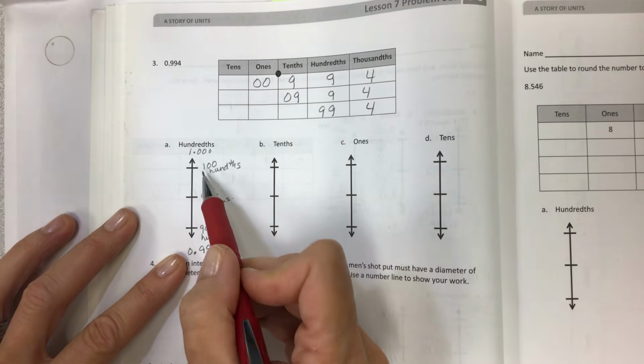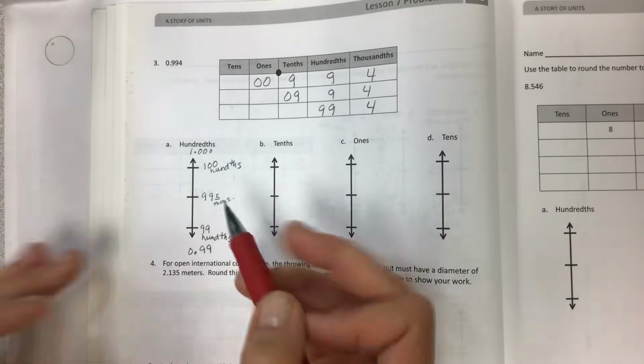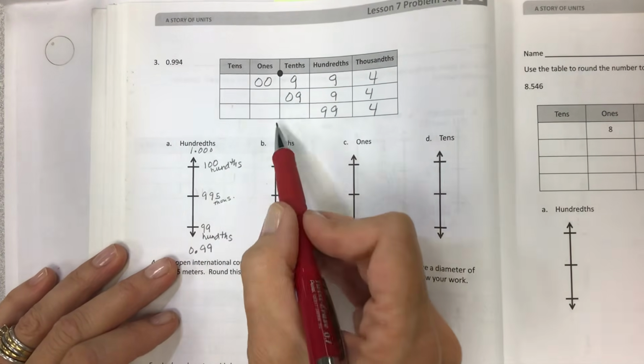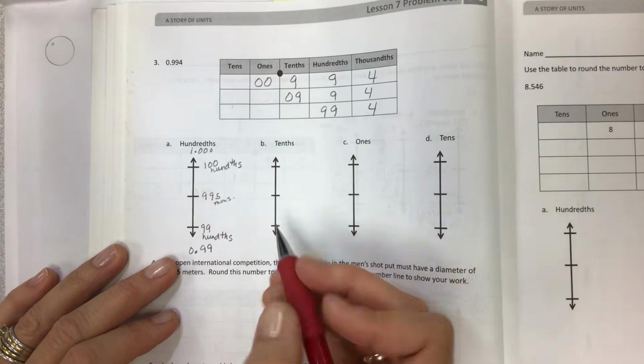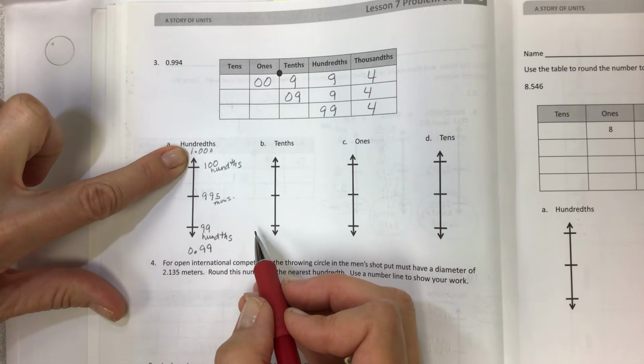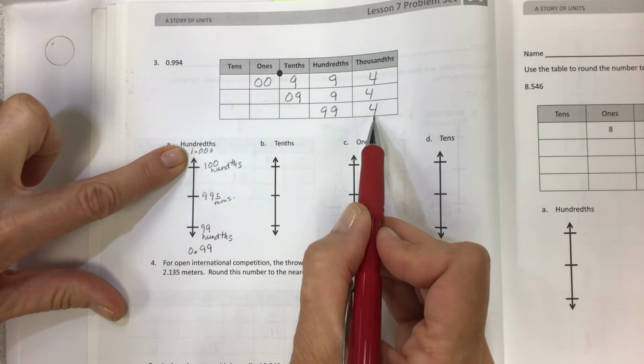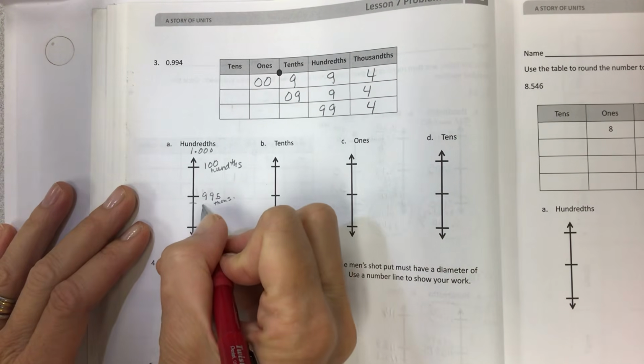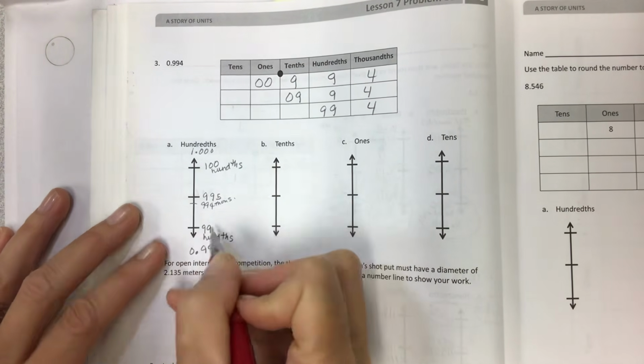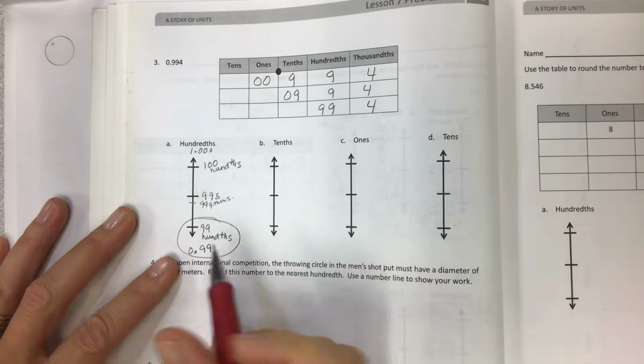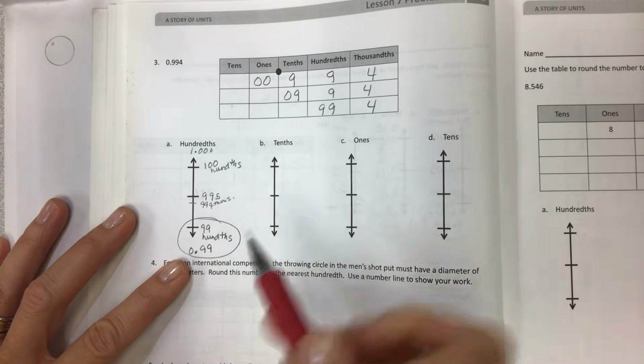This one bumps up to 10, so my next one would be the 100. Okay, so where do I put this? 0.994, when my hundredths is right here and my helping number is a 4. That would round it down, so circle your rounded answer.